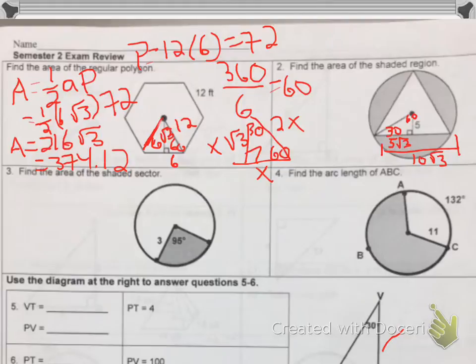All right, and then we also need to find this radius for the circle. Okay, remember it's double whatever 5 is. Okay, it's 2x this side, right? So it gives you 10 for the radius. Okay, but we're going to use what we just found.